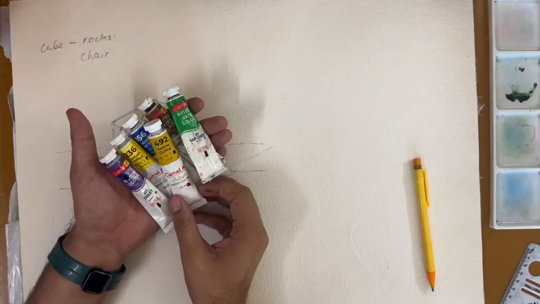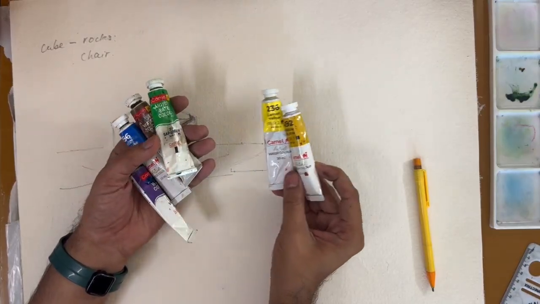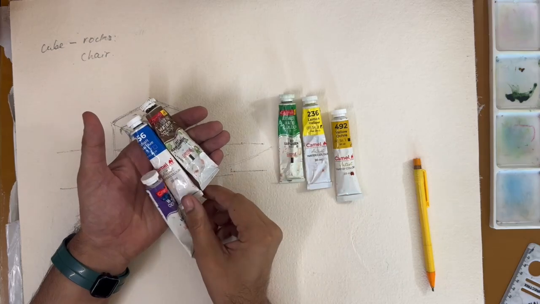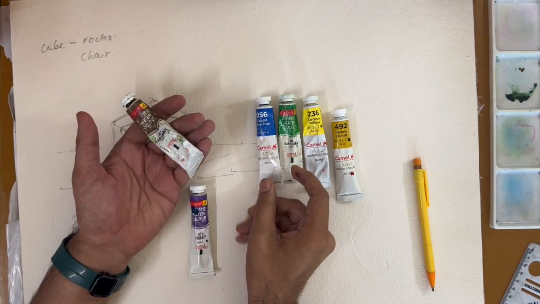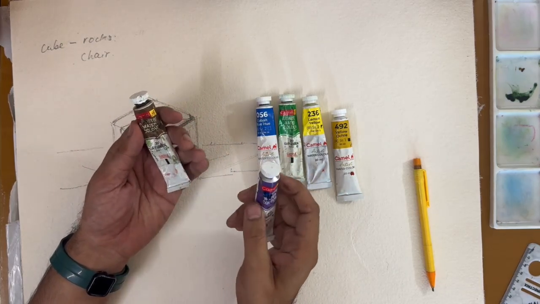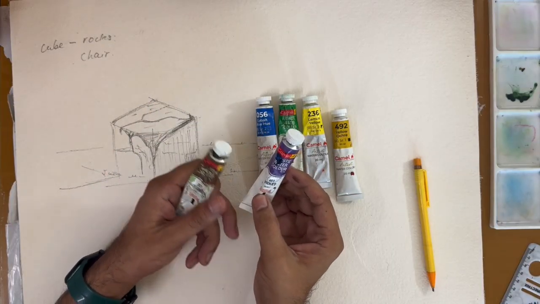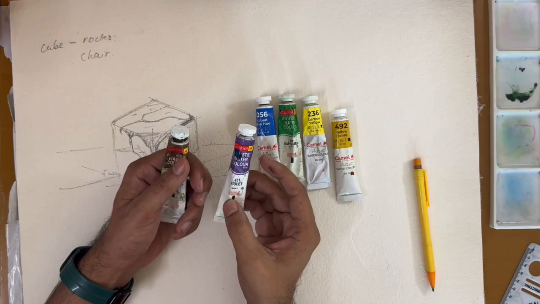The colors we are going to use are two yellows, lemon yellow and yellow ochre, a green, sap green, a touch of cobalt blue to make it darker, and raw umber. And for making slightly darker shades we will add some violet in it.